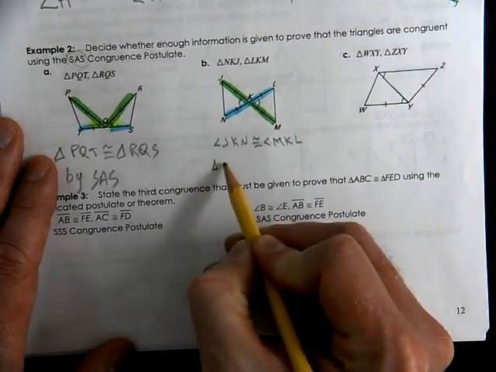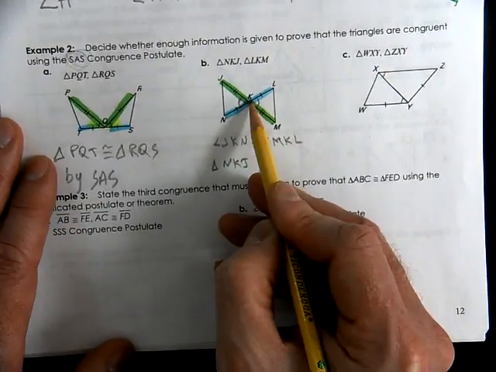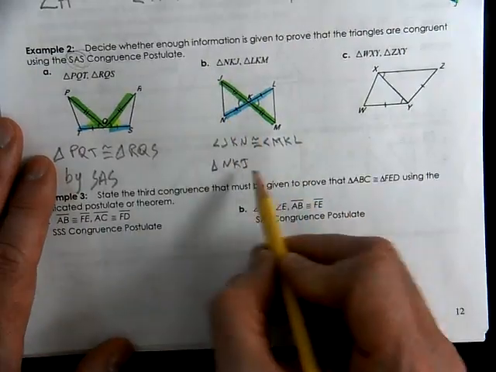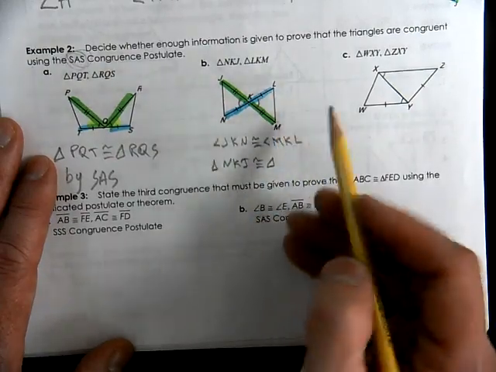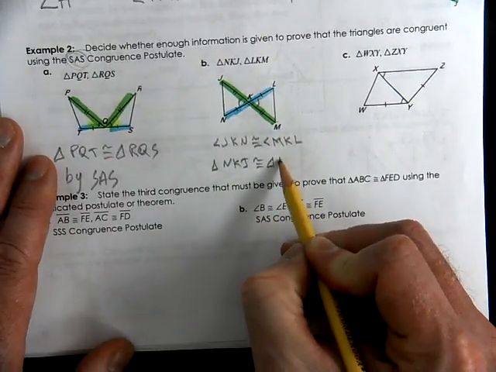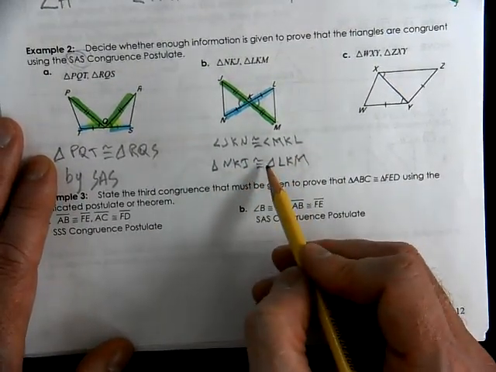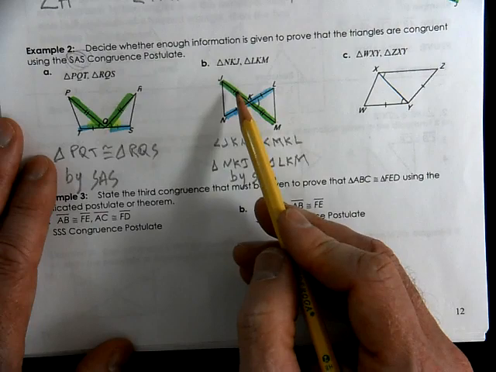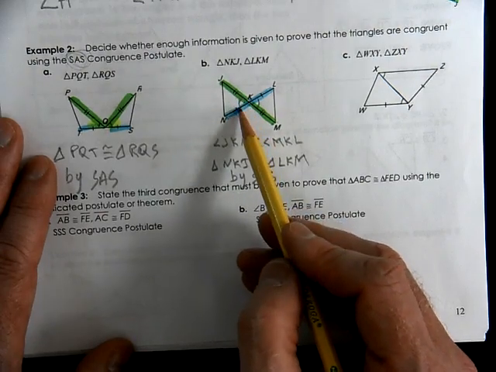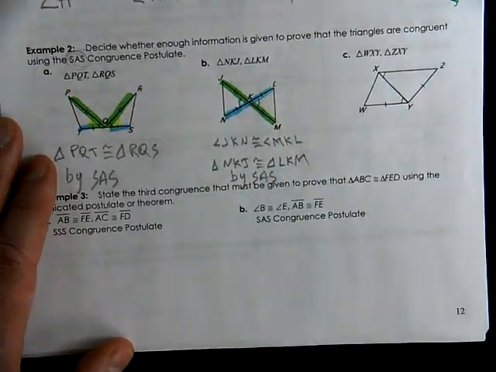So I can say that triangle NKJ, up the blue, up the green. So I'm going to go up the blue, up the green, LKM. Those triangles are congruent. And that was by side, angle, side. Both triangles have a green, both triangles have a blue, and both triangles have the angle that's in between the blue and the green. Side, angle, side, the included angle.